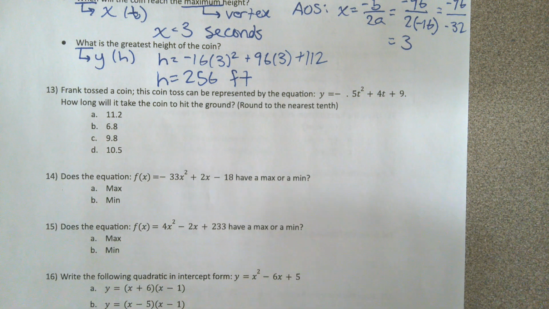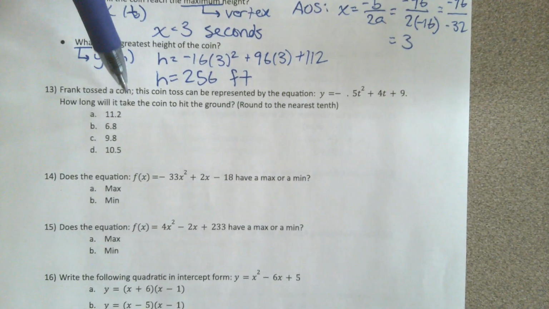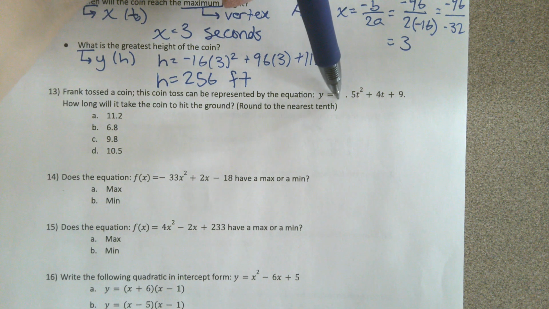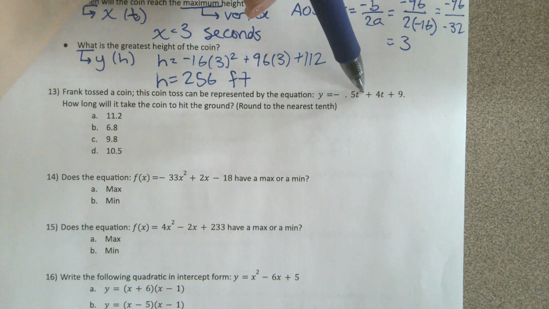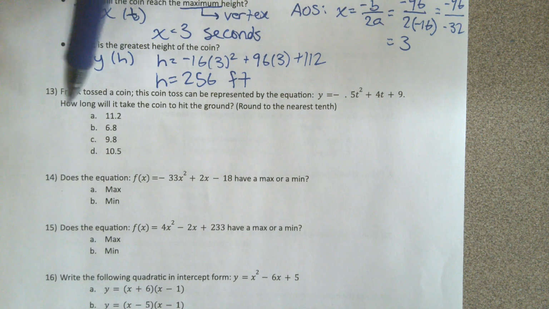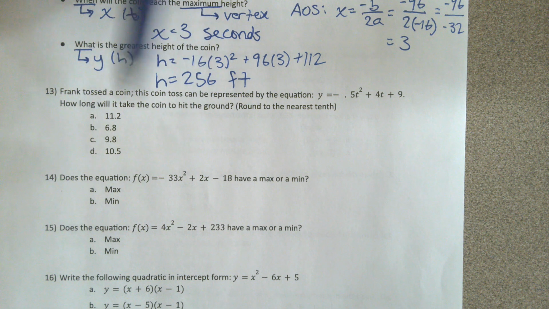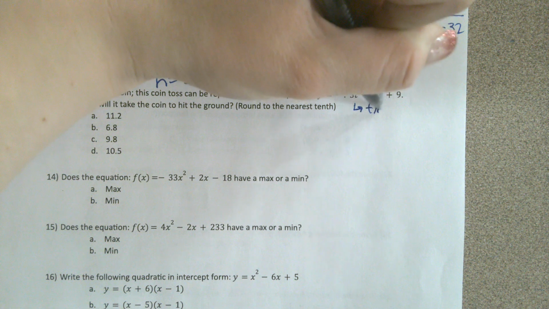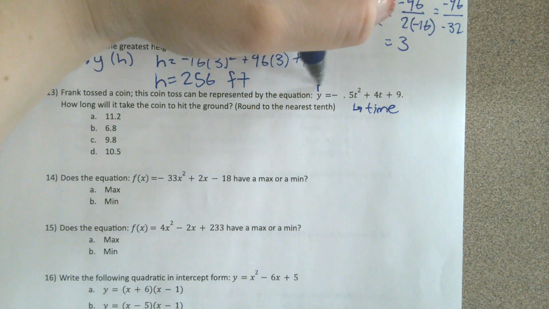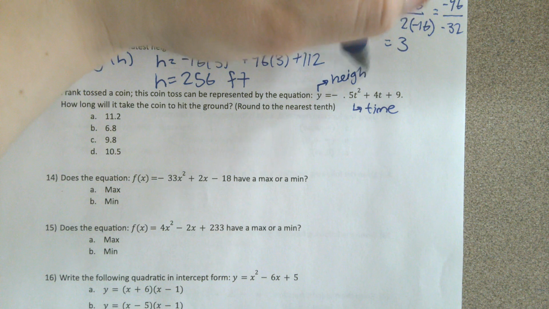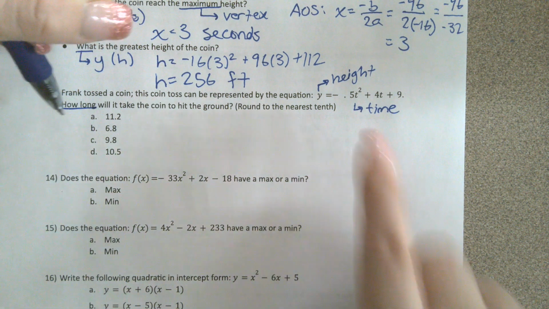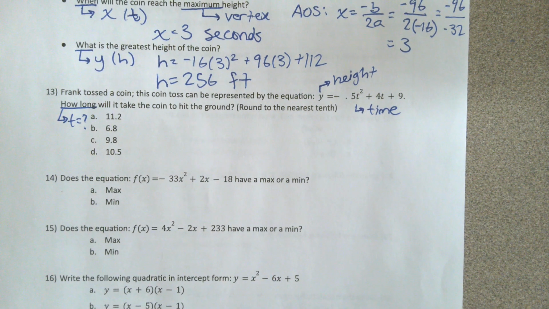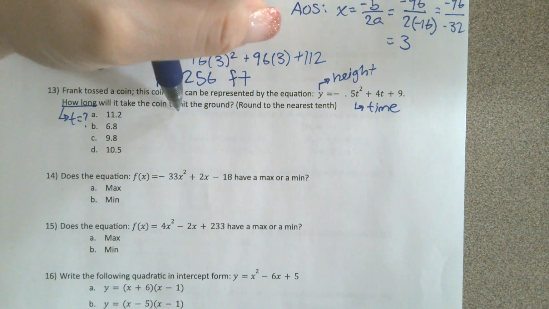Number 13. Frank tossed a coin. This coin toss can be represented by the equation y equals negative 0.5t squared plus 4t plus 9. How long will it take the coin to hit the ground? So again, t is time in seconds, and y is still our height. How long? Time is unknown. What's t? We don't know.